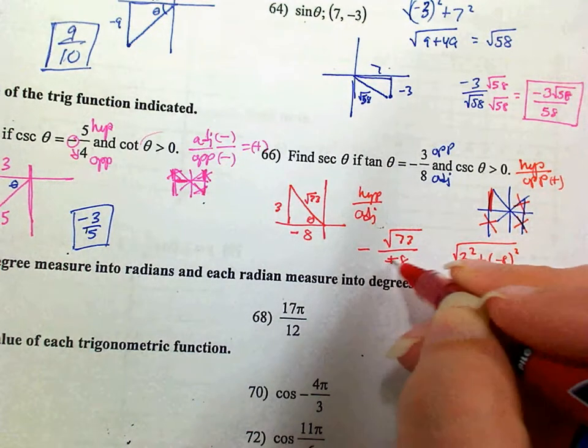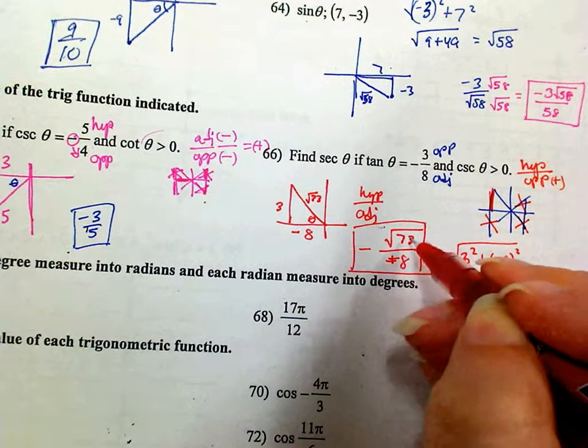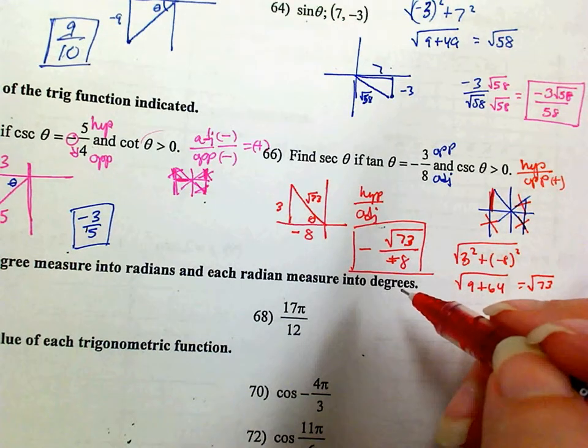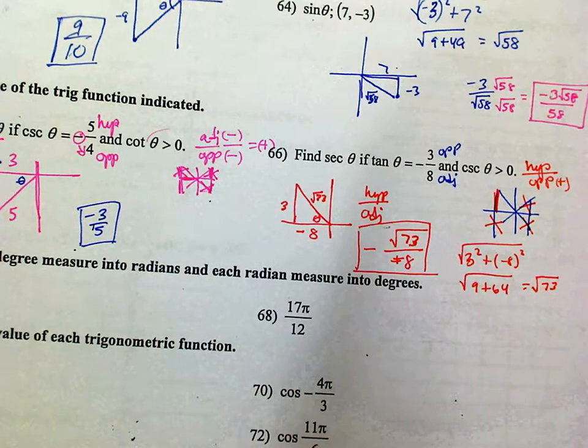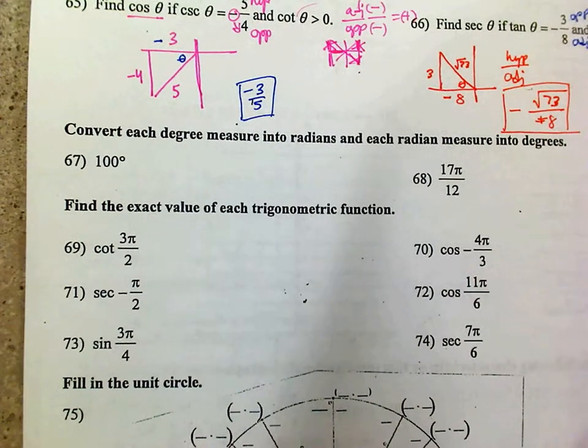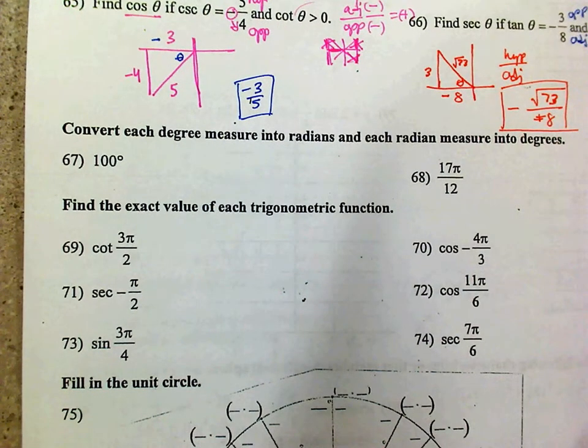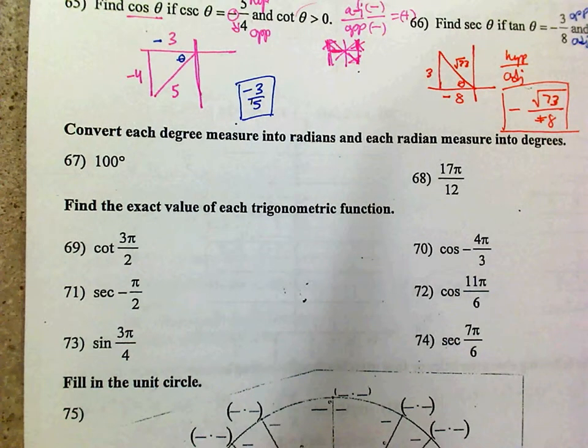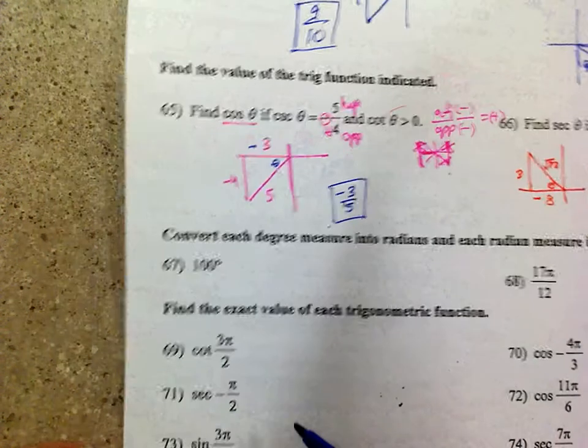Okay? Alright, let's go 67. It says, convert each degree measure into radians and each radian measure into degrees. 100 degrees. Well, in order to convert from degrees, you need to multiply by a fraction. Degrees need to go on bottom, and radians need to go on top. Yeah?